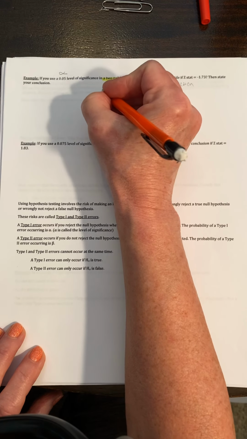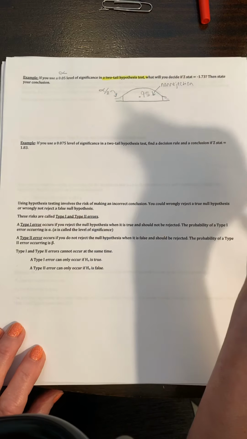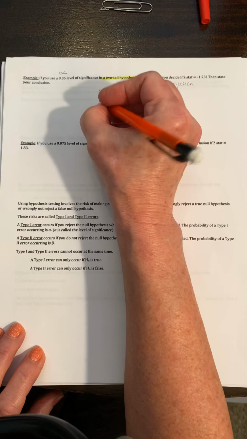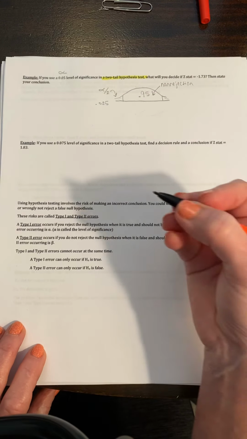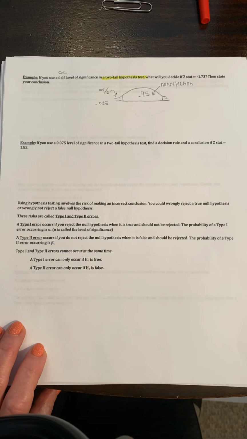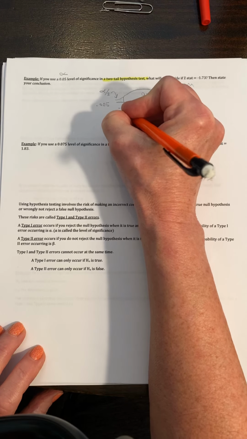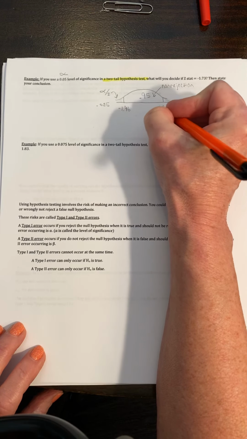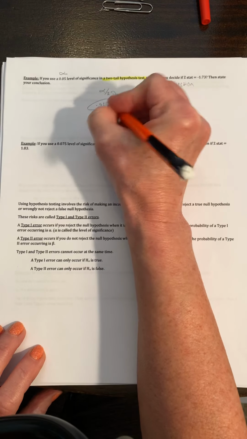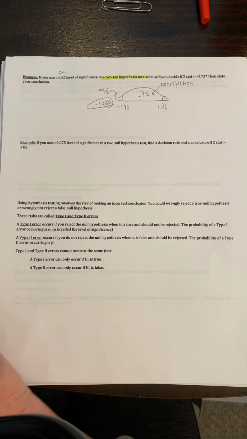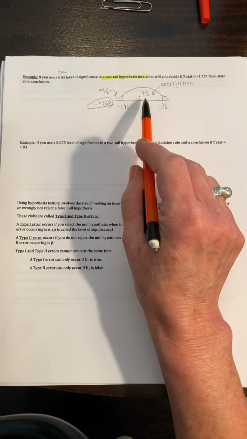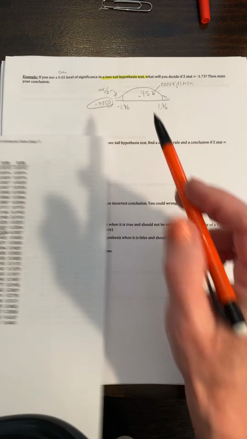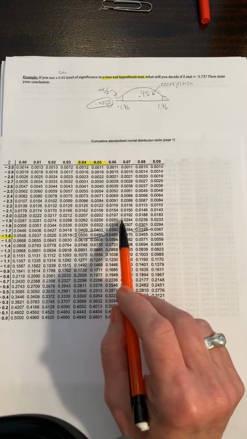Now remember, these areas are going to be alpha over 2. So 0.05 over 2 is going to be 0.025. And if you go to your z chart, or you might remember for this particular value, our z was positive or negative 1.96. If we don't know that, we go to the body of our chart, and these values are always the same. They're the same distance from the middle. Go to 0.0250, and you find that here, and that's negative 1.96.